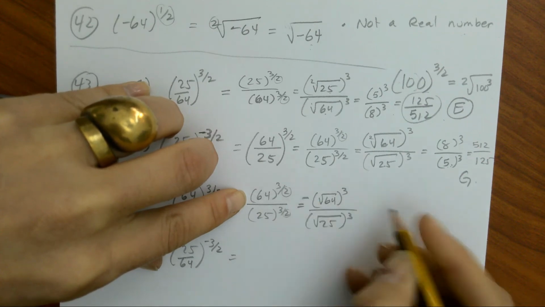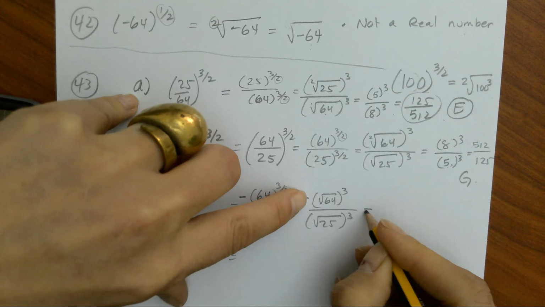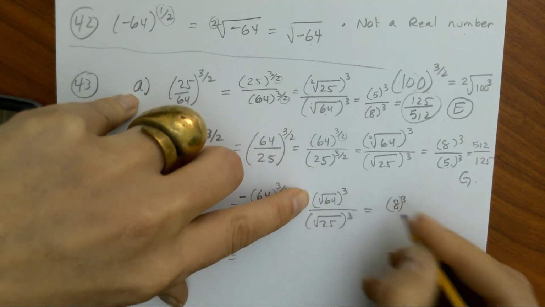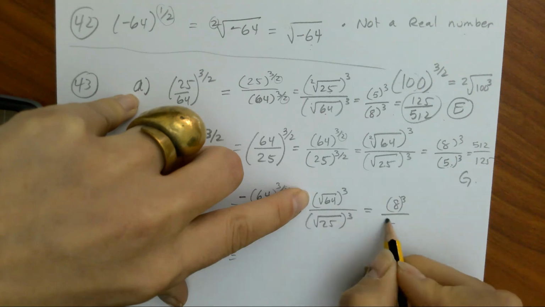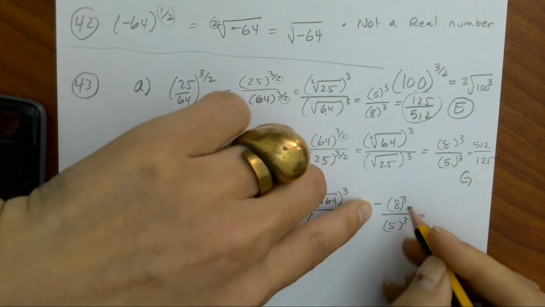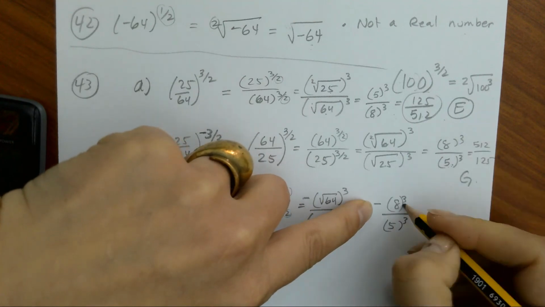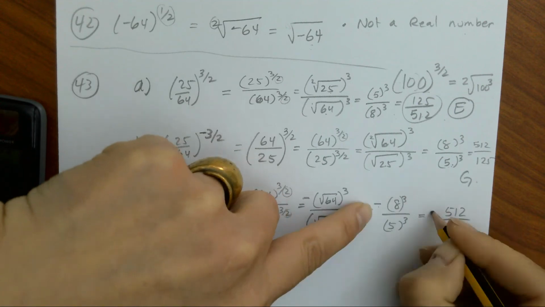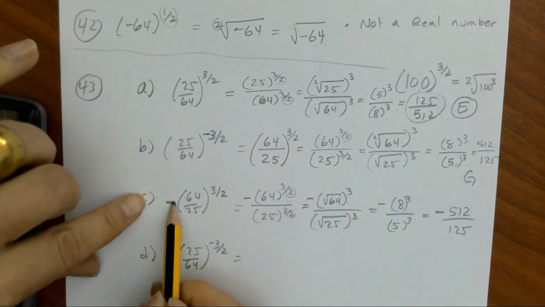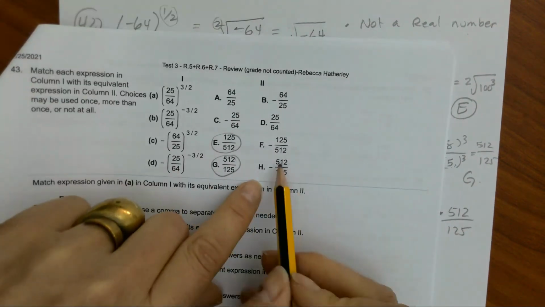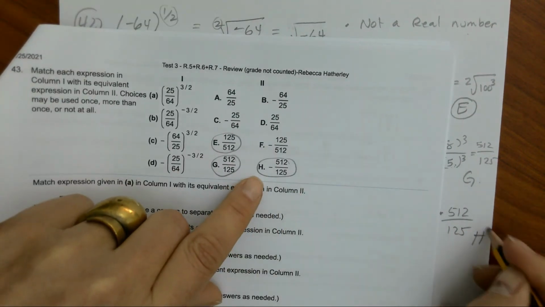Put my negative back in, don't forget it. Square root of 64 is 8. Square root of 25 is 5. Put my negative back in, don't forget it. So the 8 cubed is 512, and this is 125, and put my negative in the front. So this negative just means do everything the same, but put the negative in the front. So now it would be H. So I'm going to put an H here in my answer.